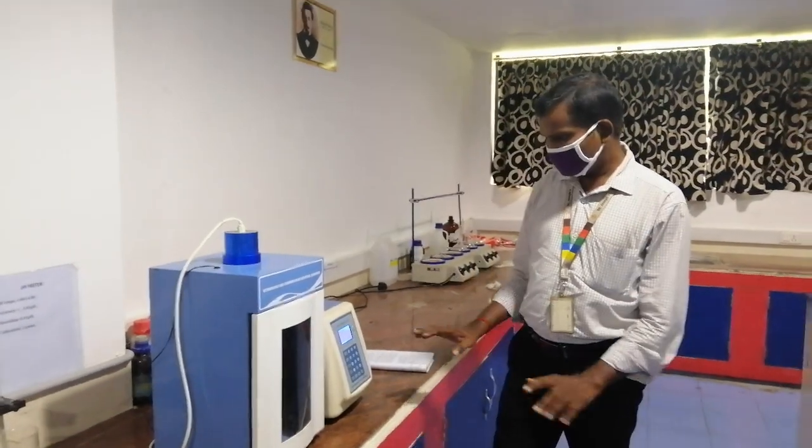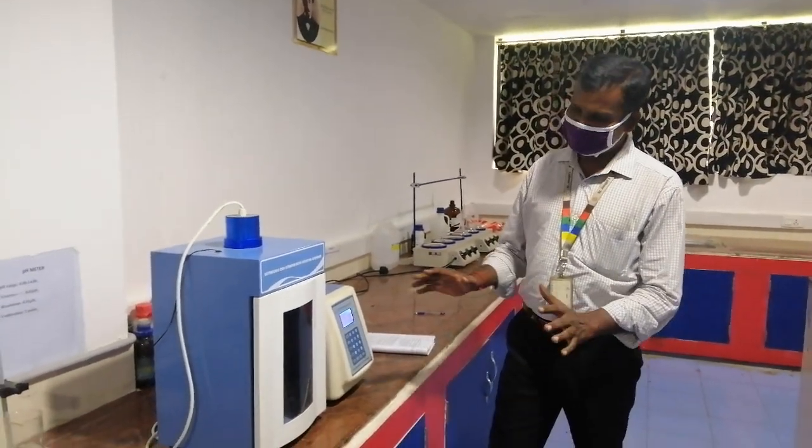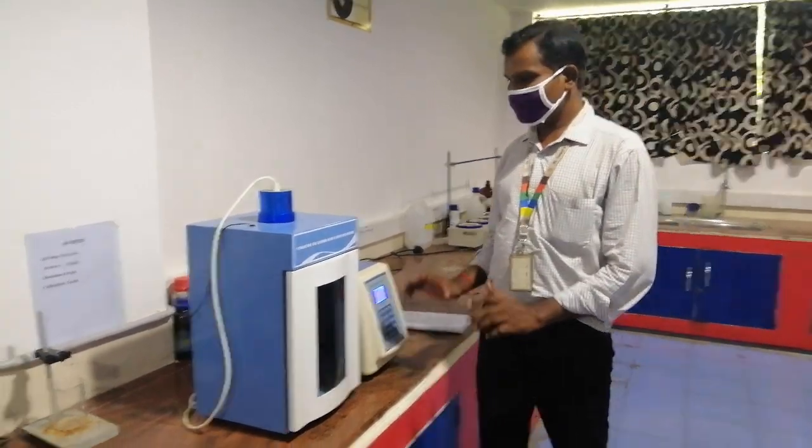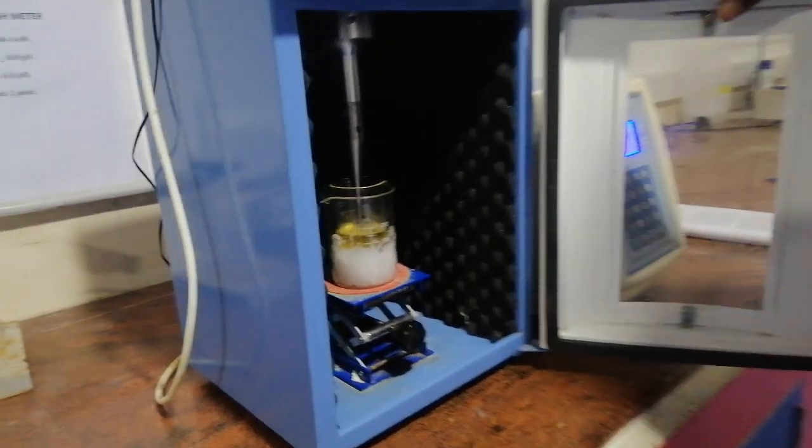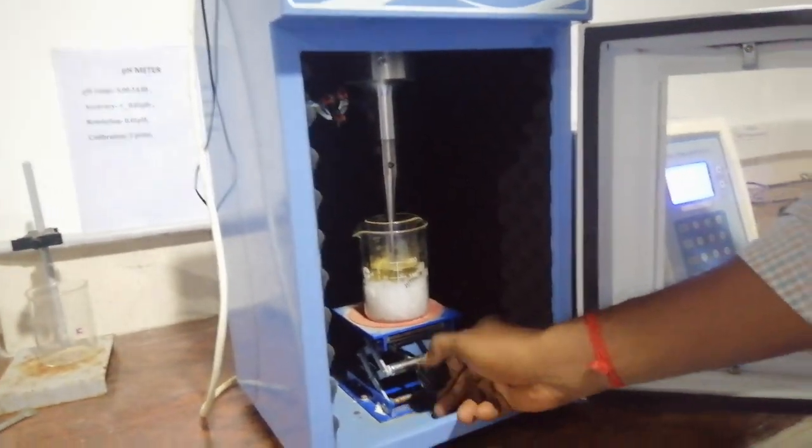Now your 30 seconds of cell disruption is over. Okay, so it is stopped. Your first cycle is over, and then take out your sample. So lower the platform.